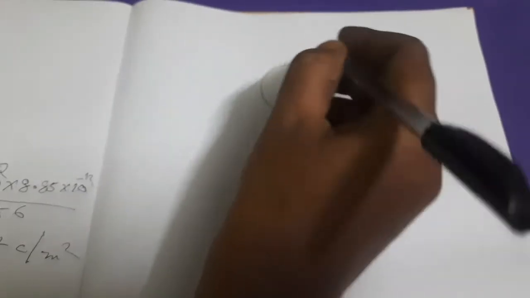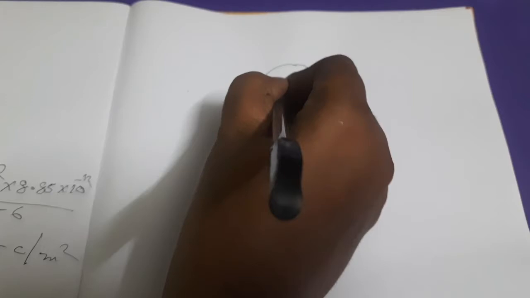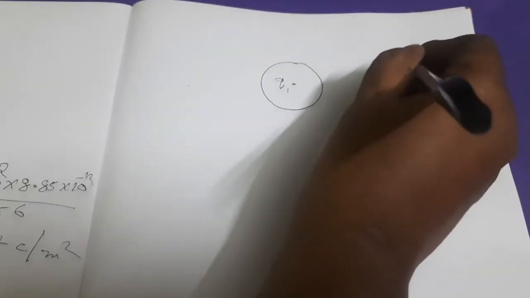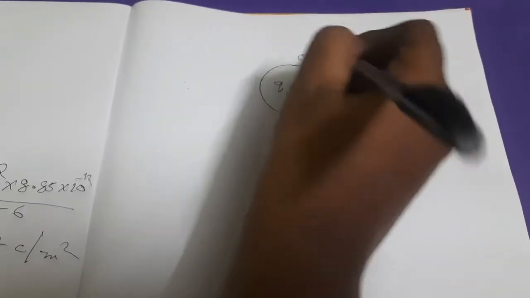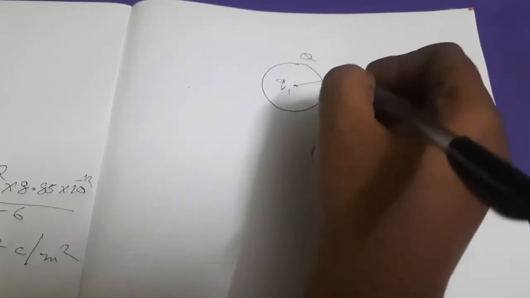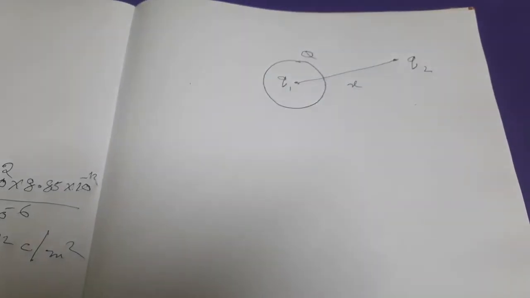For this problem, first we should draw the diagram. They have given two charges, one inside and another one outside. See, one spherical shell is there. Inside you can take charge Q1 and outside you take Q2, and the shell's charge is Q, and the distance is x.